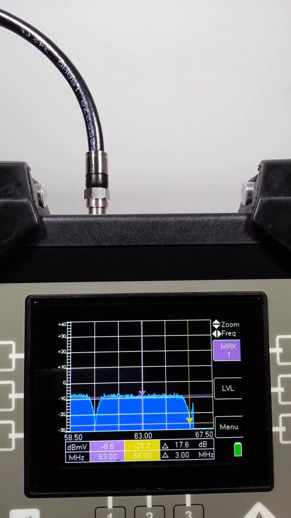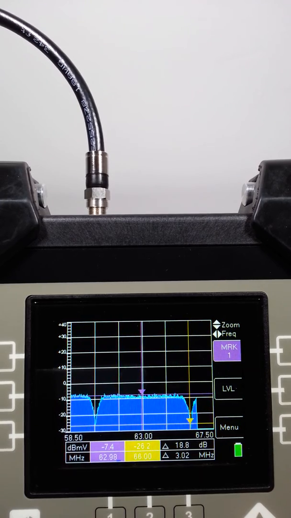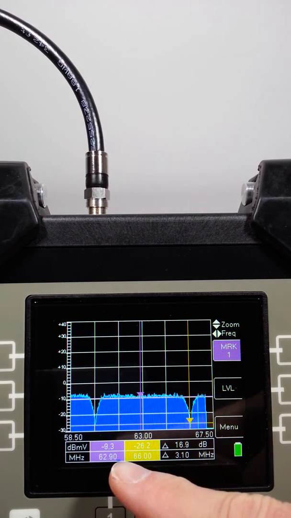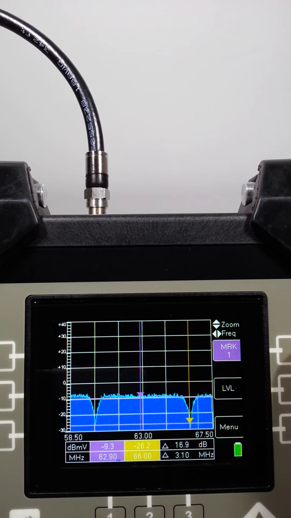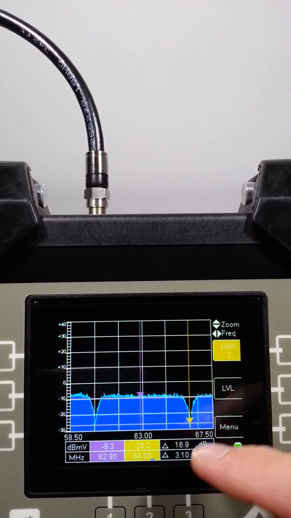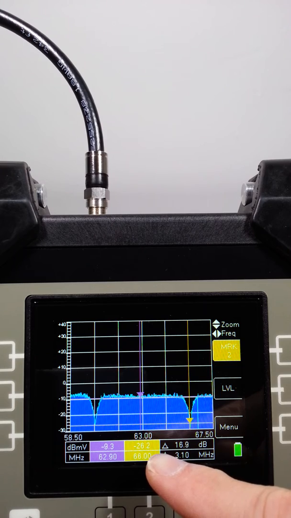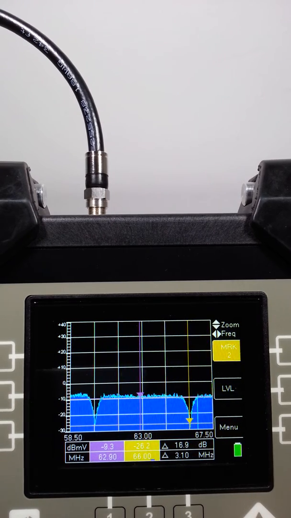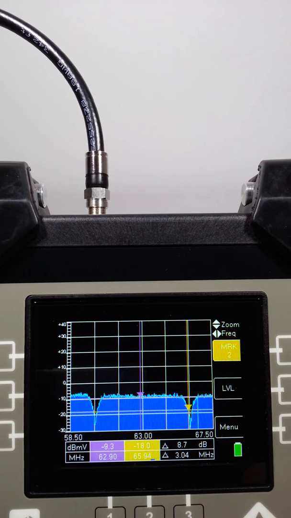With my left-right arrow buttons, if I want to toggle that marker 1, I can hit my left arrow button here and watch that marker 1 move and the related RF level down here that corresponds to marker 1. Then if I want to go to marker 2, I can press this top right soft key and it'll toggle to marker 2, which is in yellow, and the corresponding RF level for marker 2 is shown there, and I can then move marker 2 if I wanted to with my arrow buttons or by typing in the desired frequency to tune to for marker 2 and then press enter.